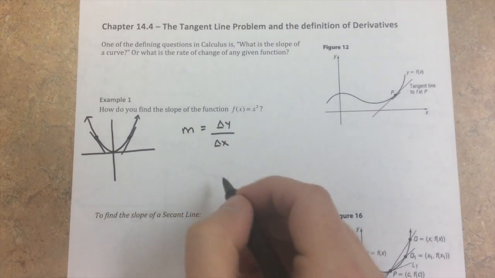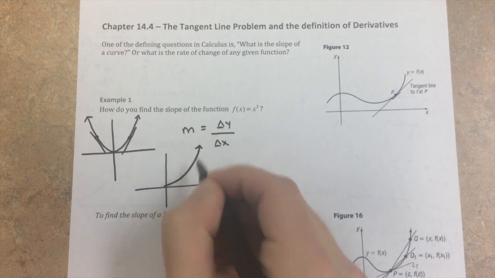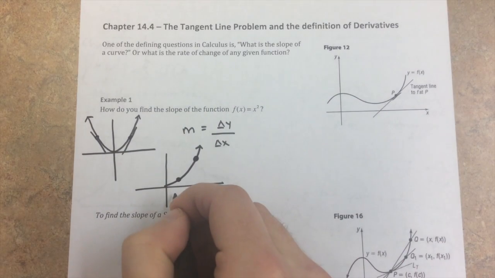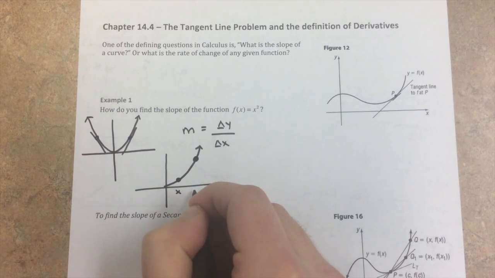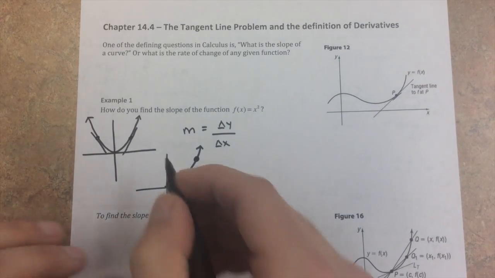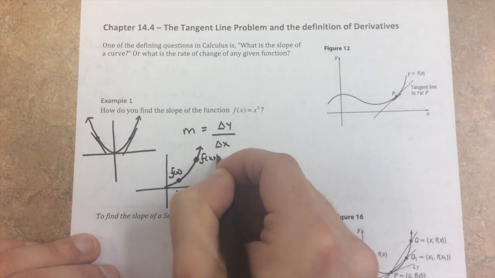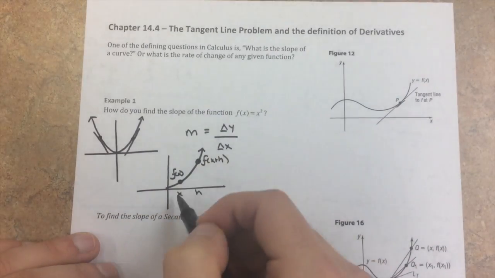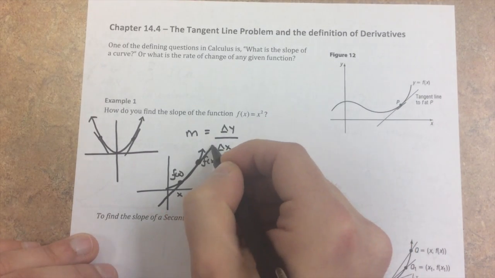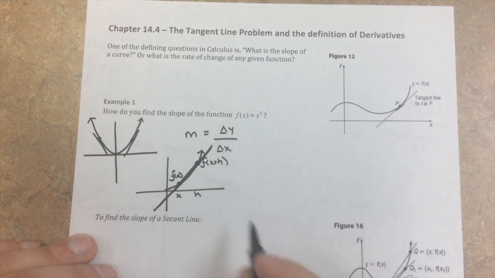So what we do is, if I just zoom in on this picture, let's just take half of this curve. Let's pick 2 points. Let's call this one x, and let's call this one h. So then this would be f of x, and this would be f of x plus h. Just picking points. I can find the slope if I draw a line that connects these two. I can find the slope of this line.